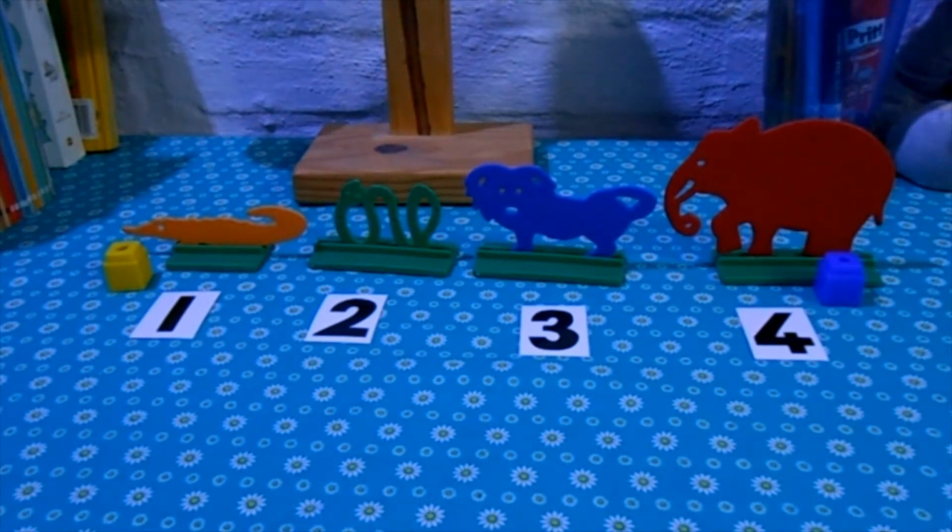Now you guys can do this at home also. Get some toys together and you can see who is bigger and who is smaller, and see if you can make a line with your toys like I've done with our animals from the wild.